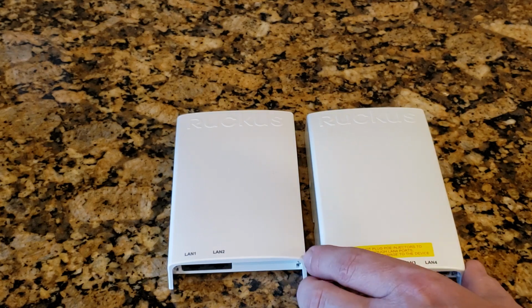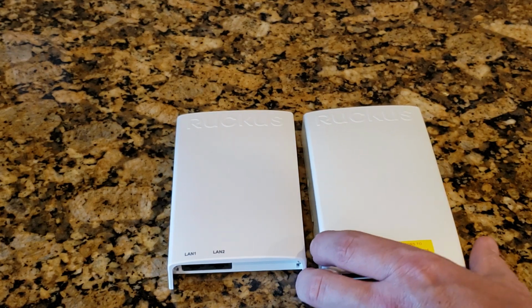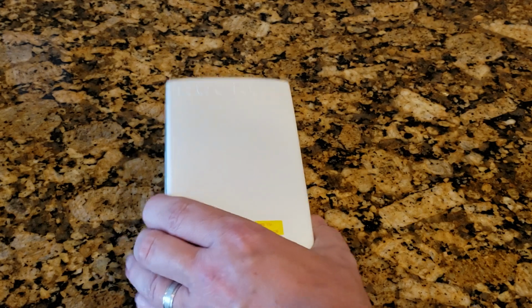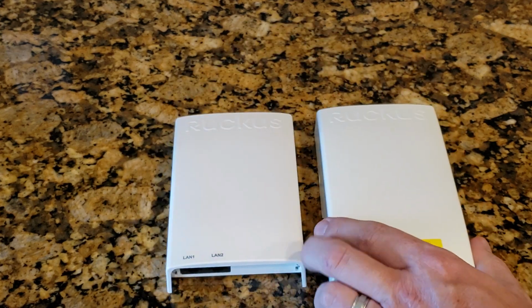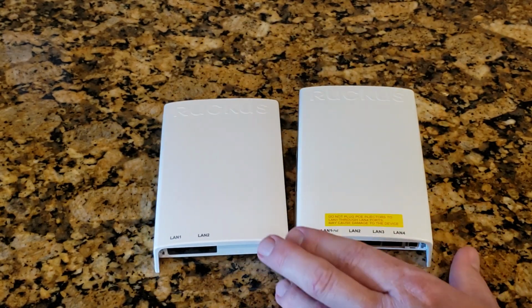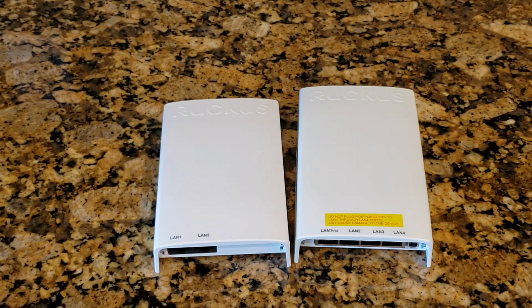Otherwise, they're pretty similar in appearance and size, right? They're the same width. They both fit on a standard gang box. Other things that you'll notice is that they're both the same speed for 5 gigahertz. So they're both a 2x2 802.11 AC Wave 2 access point. So maximum PHY rate at 5 gigahertz is 867 megabits, which is more than enough to handle a hotel room, meeting room, something like that.